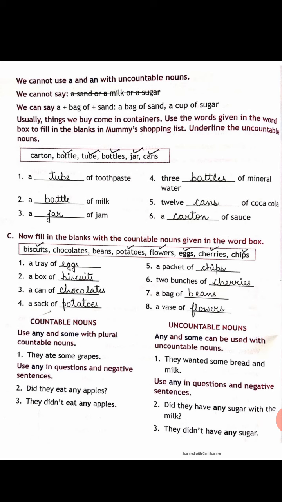A bottle of milk. Milk is uncountable but bottles are countable. A bottle of milk. A jar of jam. Three bottles of mineral water. Twelve cans of Coca-Cola. A carton of sauce. Okay.